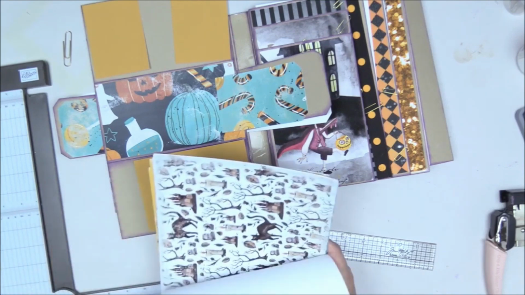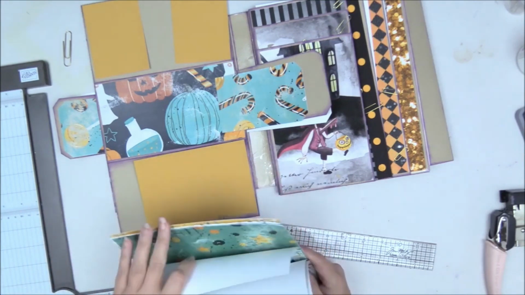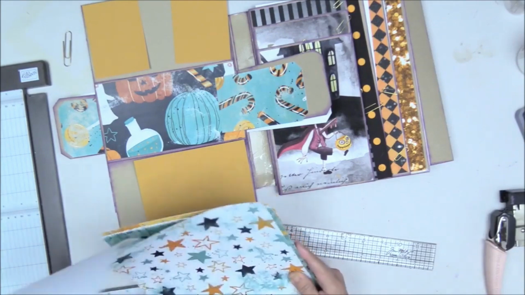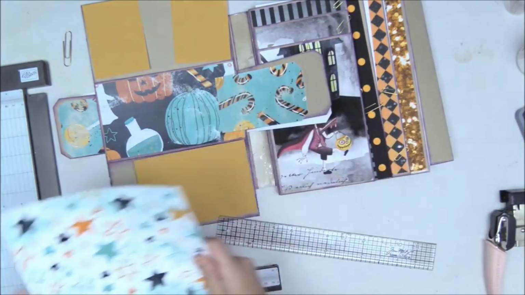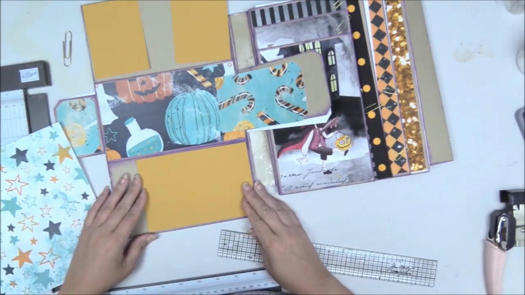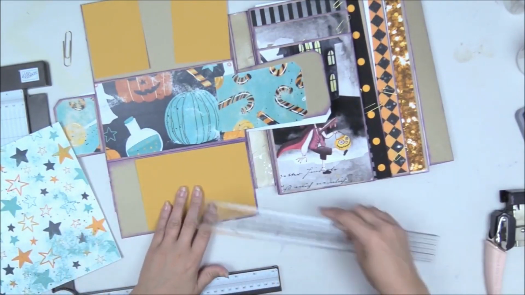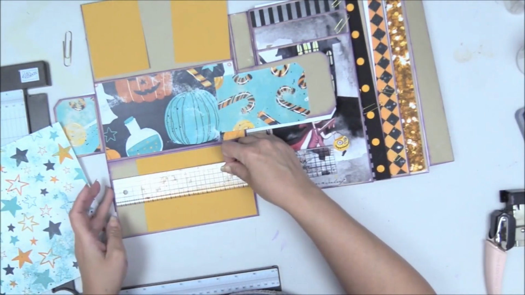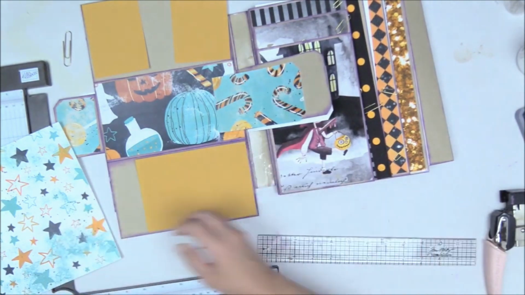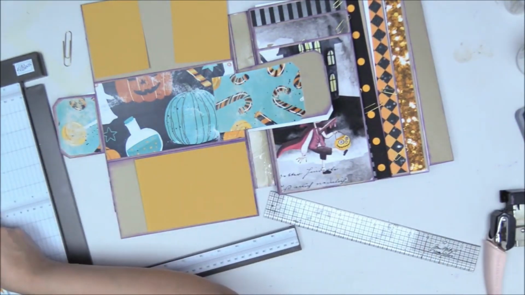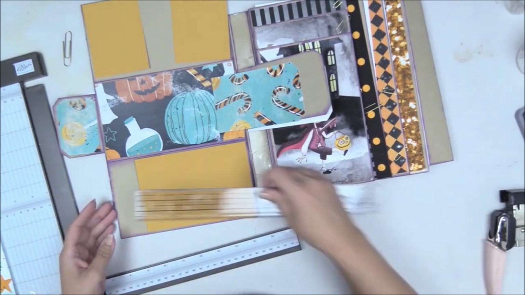All right, so I'm going to use this star paper here. Yeah, I'm going to go with the stars. And that way I can just fill this space up here. I already forgot what I measured.